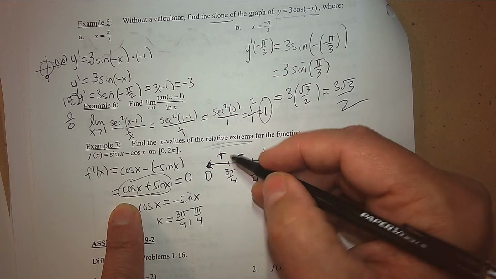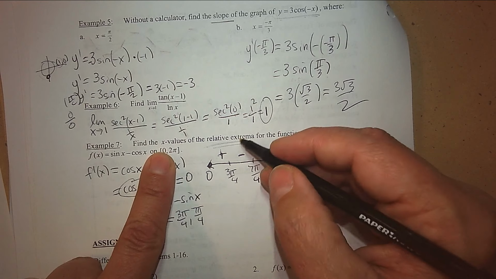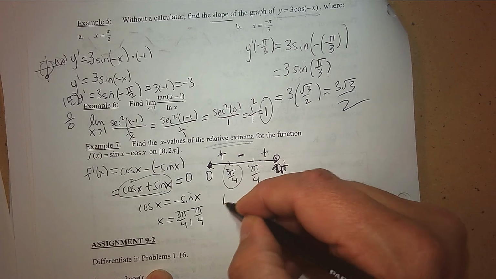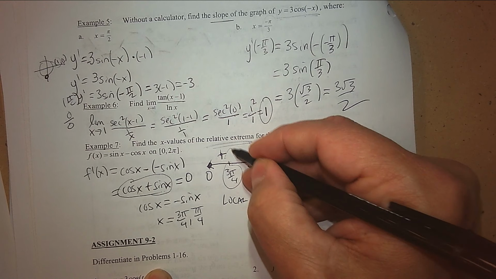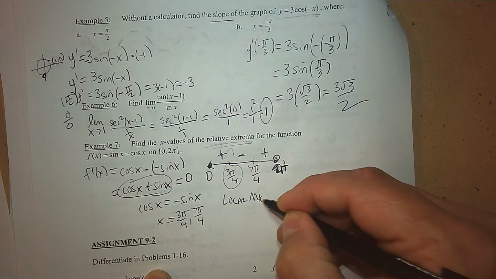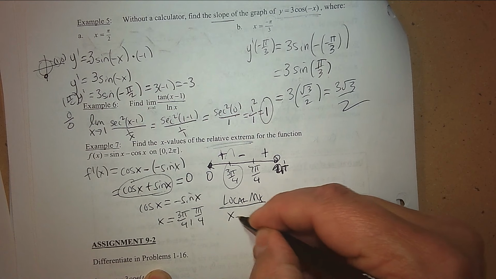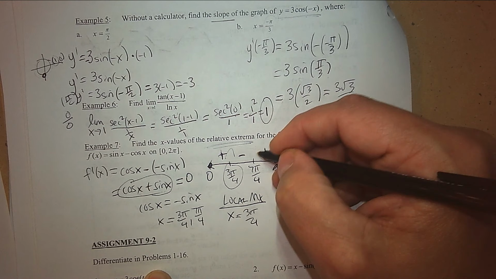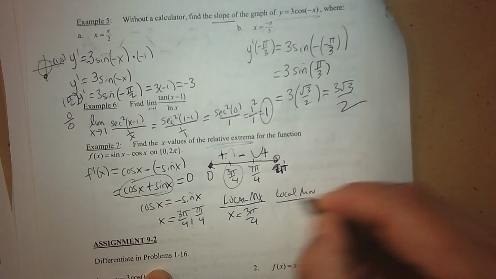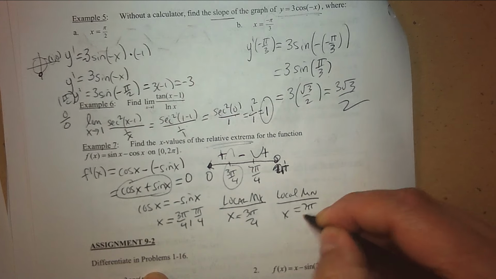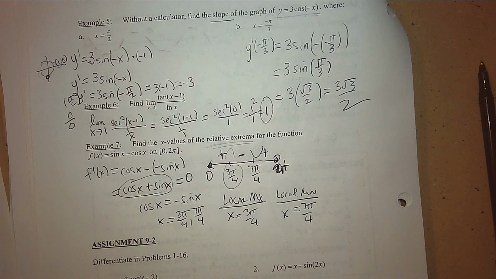What did I find? Where are the x values for the extrema? So there's a local what at 3 pi over 4? Right? And there's a local min when x equals, notice it doesn't ask for the points. So there's a local max at 3 pi over 4 and a local minimum at 7 pi over 4. All right?